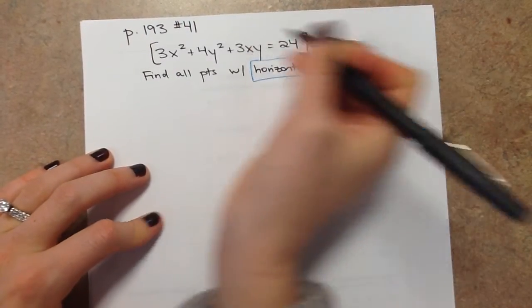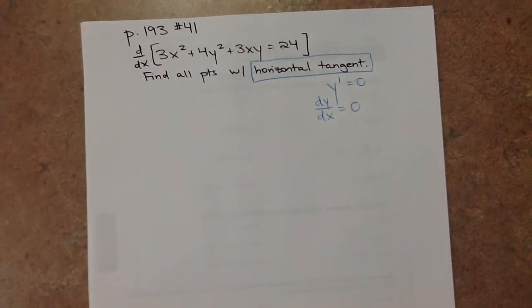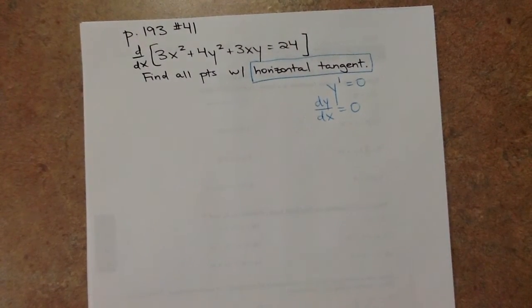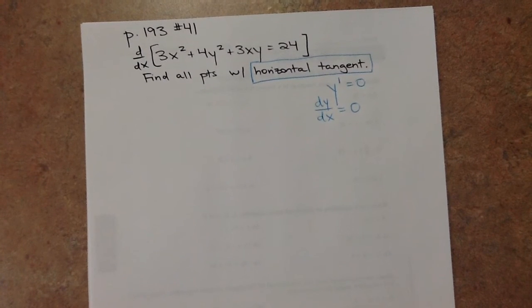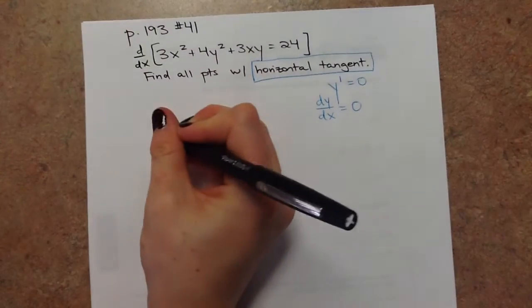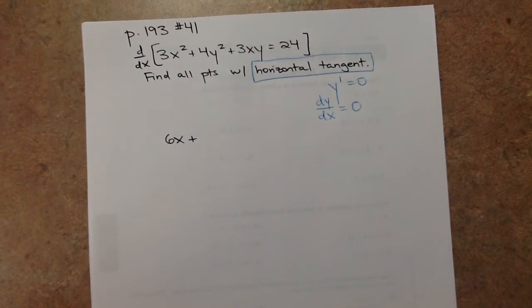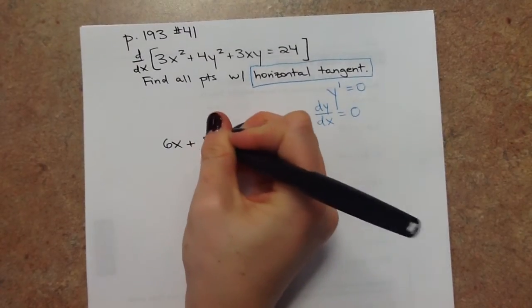Take d by dx, derivative with respect to x on both sides. If it's x stuff, nothing unusual is happening at all. If it's y stuff, just make sure you have that correction factor, the dy by dx. So derivative of 3x squared: 6x, nothing unusual there. Plus derivative of 4y squared: 8y dy by dx.